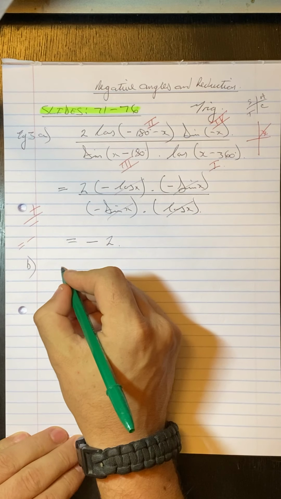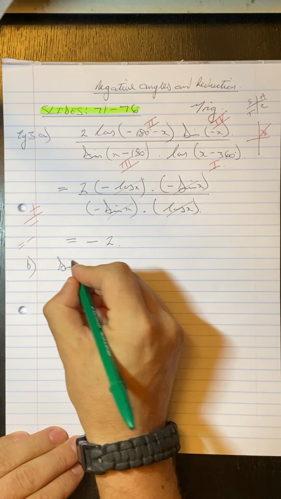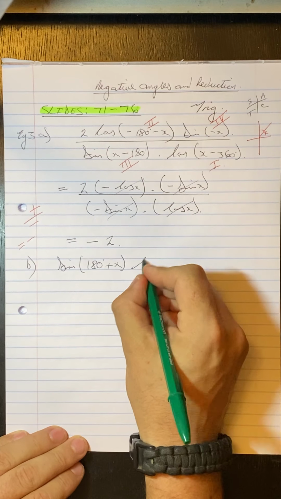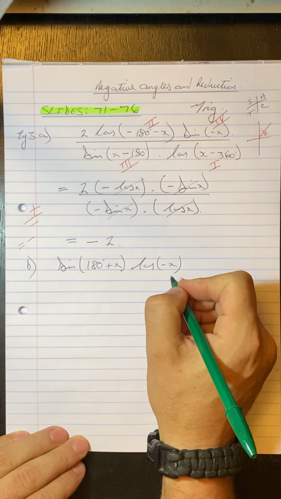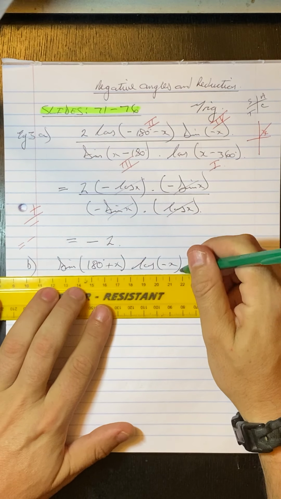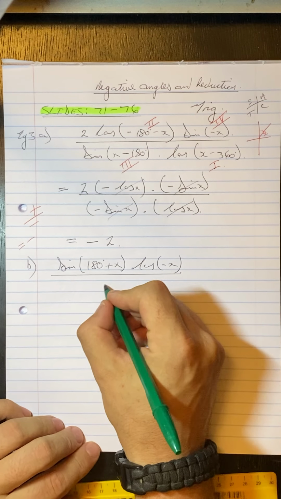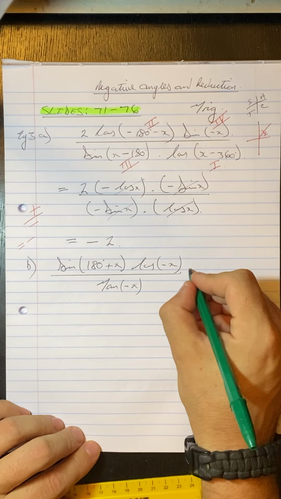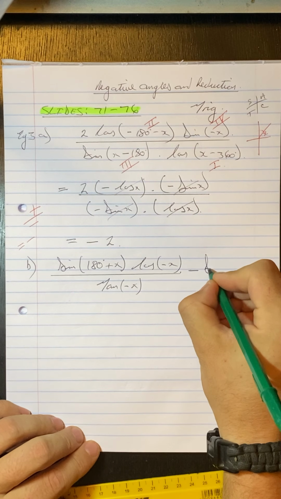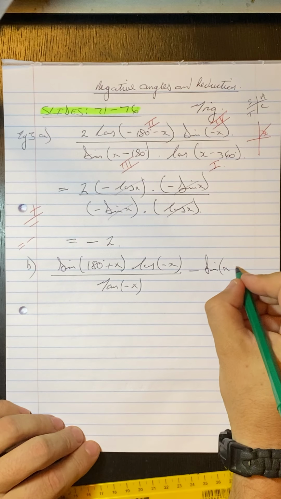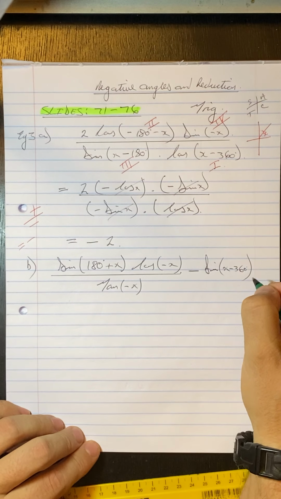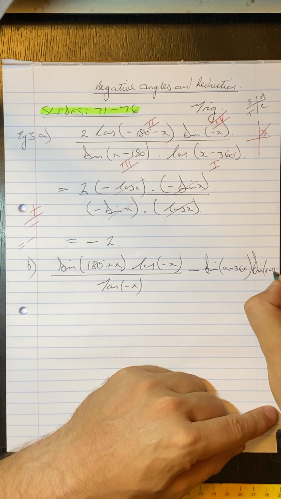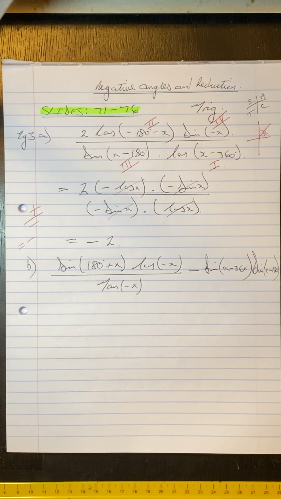So question B, we have sin(180° + x) cos(-x) over tan(-x), minus sin(x - 360°) sin(x - 180°). Okay, apologies for squeezing it in at the end there.